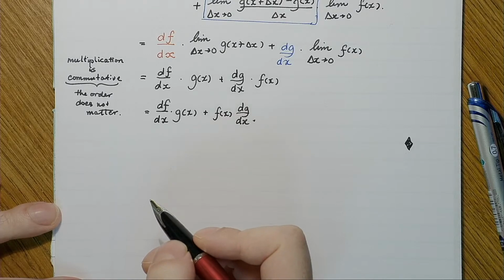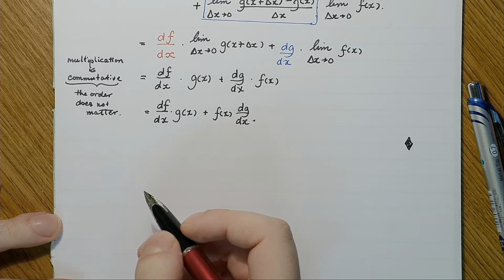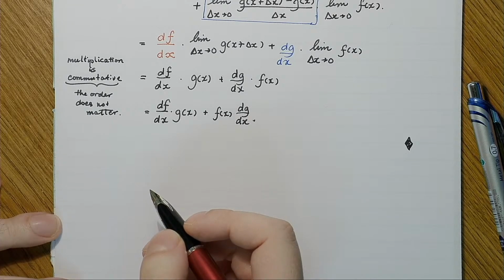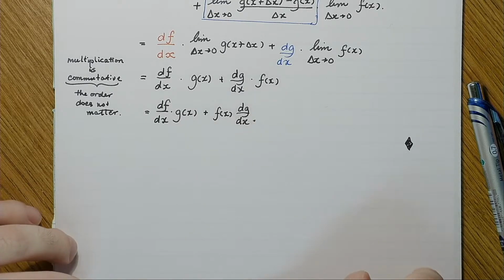Okay, so we have the proof of the product rule. Does the quotient rule work the same way as the product rule?